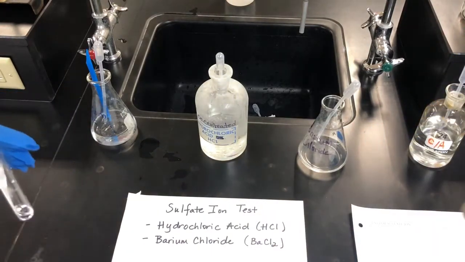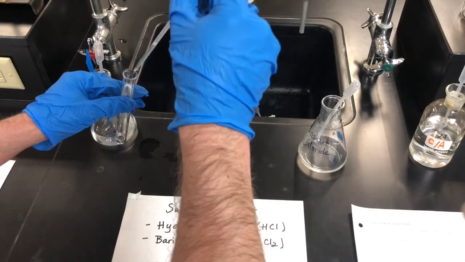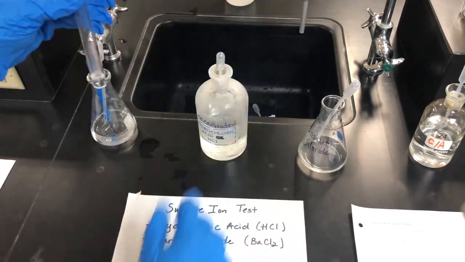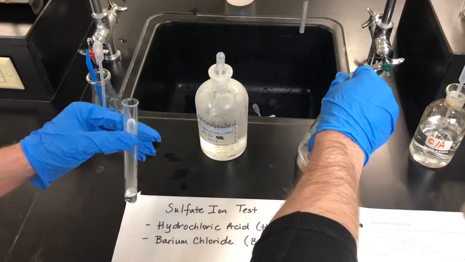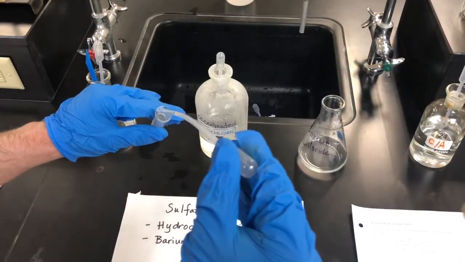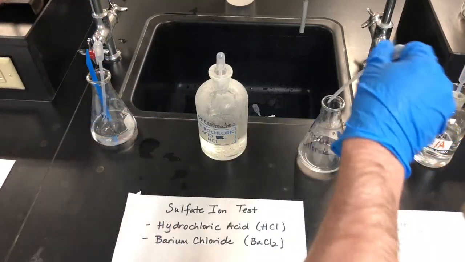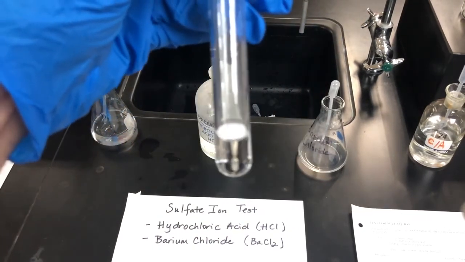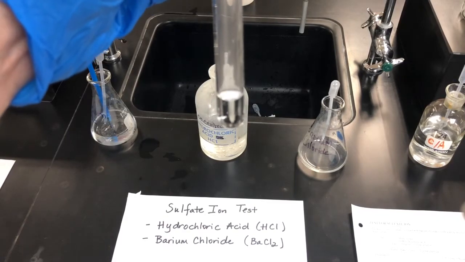We're going to take 1 to 2 milliliters of hydrochloric acid. Squirt. And we're going to take 10 drops of barium chloride. So we'll do a squirt. Okay. As we can tell, nothing happened. Okay, so it didn't turn white. So this is going to be negative for the sulfate ion.